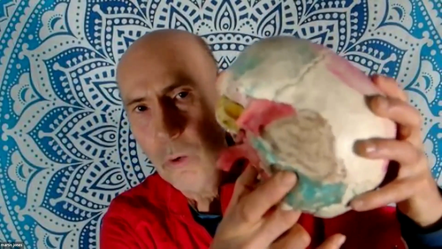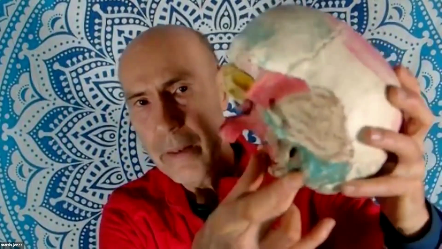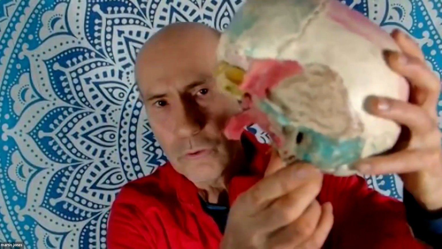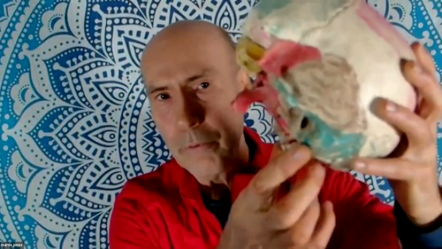You've got the ear holes here, and then behind the ear holes, you've got the mastoid process. And then inside, you've got the styloid process here and here. Vagus nerve here. So we'll be working into that whole area where the vagus nerve is coming up through the cranial base.